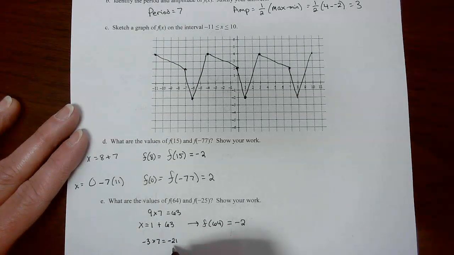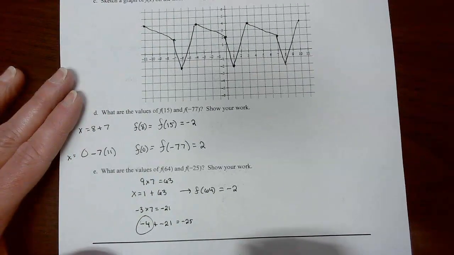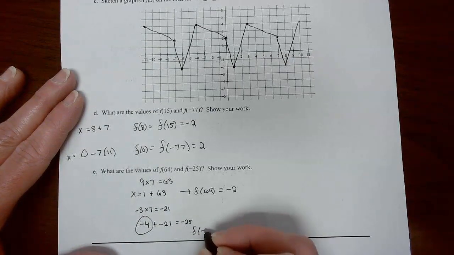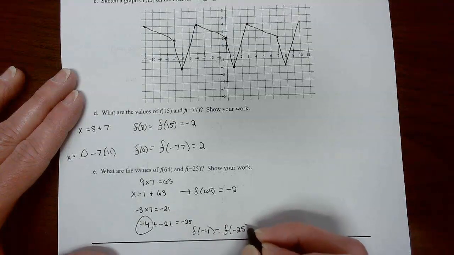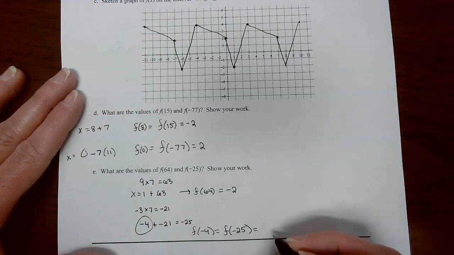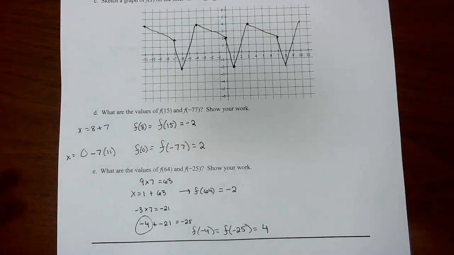So if I took negative 4 and added negative 21, I would be at negative 25. So if I find the y value that goes with negative 4, I would find the y value for negative 25. It would be the same because it repeats itself every 7 steps.